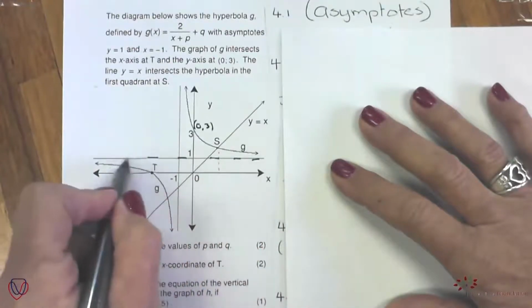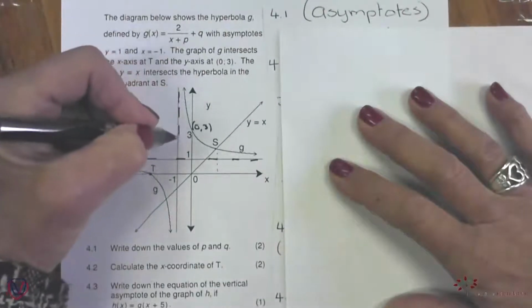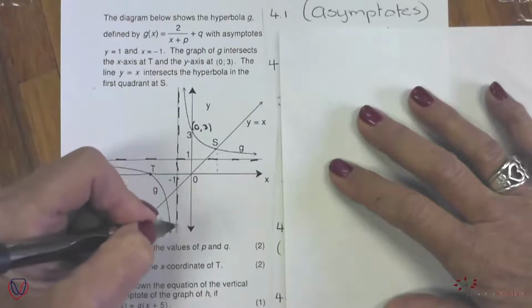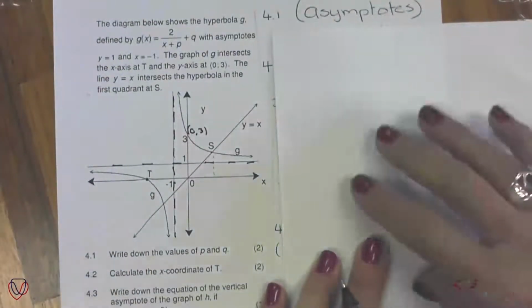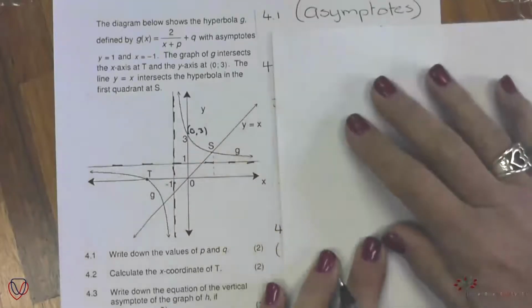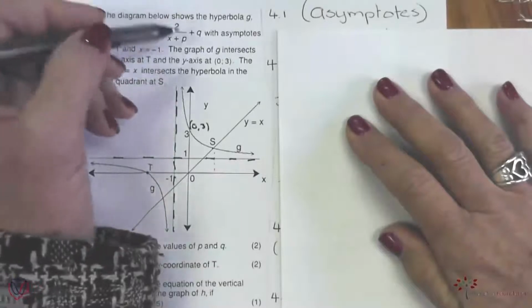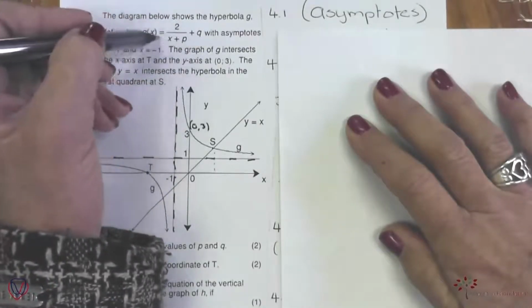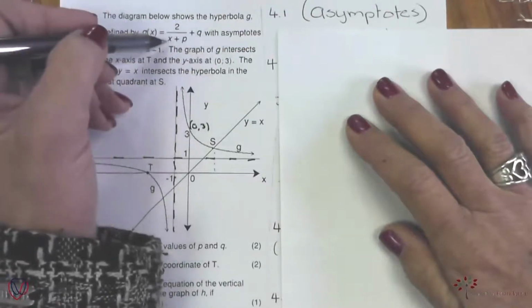It's better to make it a broken line, and there's the other asymptote, because you can confuse the axis with these lines, okay? Those are the asymptotes. They gave it to you. Now, if you go back to your equation, people, you know that you will find the x asymptote by solving this little x plus p equal to 0.